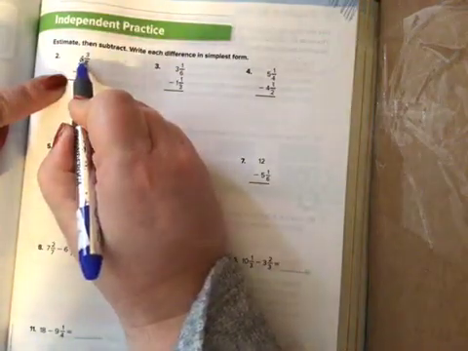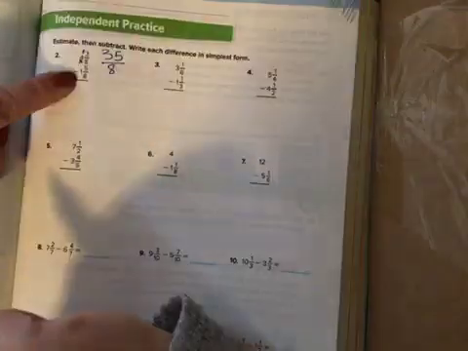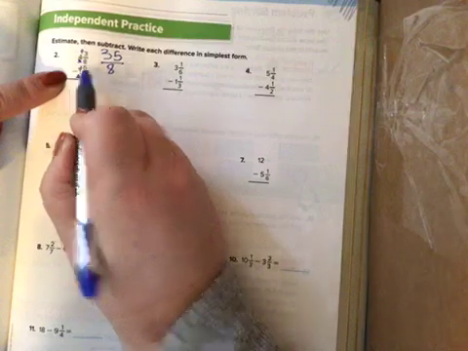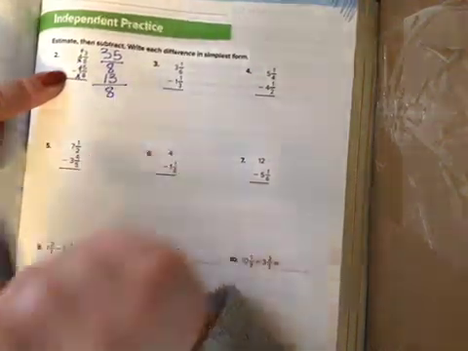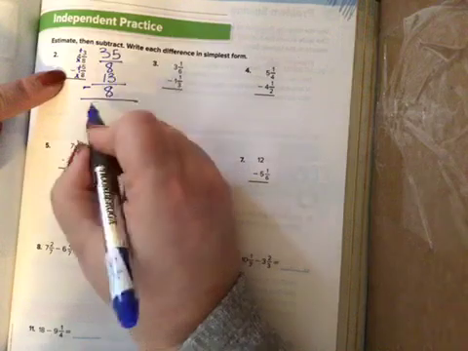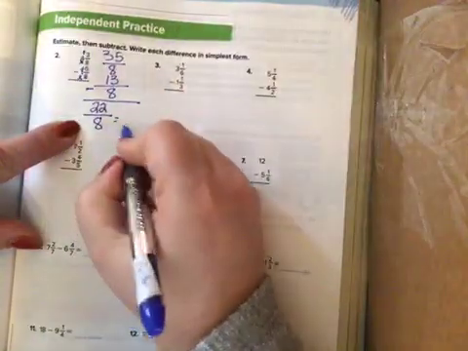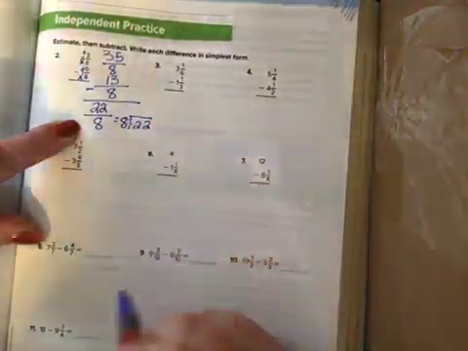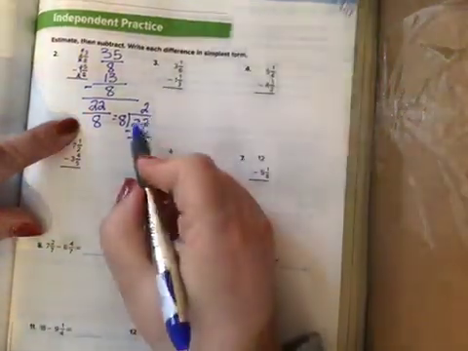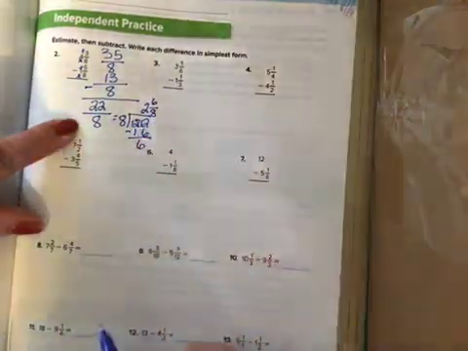8 times 4 is 32, plus the 3 is 35. Leave my denominator 8. I'm going to turn 1 5/8 into an improper fraction. 8 times 1 is 8, plus 5 is 13. Put that over 8. These are like fractions, so that's nice. 35 minus 13 is 22 over 8. Let's set this up. 22 goes in, 8 stays out. 8 can go into 22 2 times. That's 16, with a remainder of 6. We're going to put the 6 on top, the 8 on the bottom.